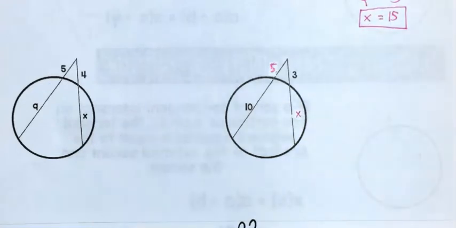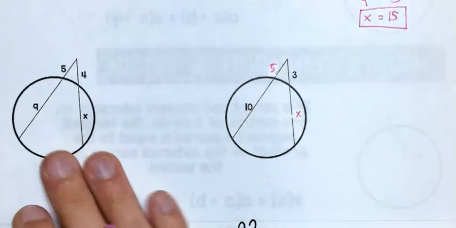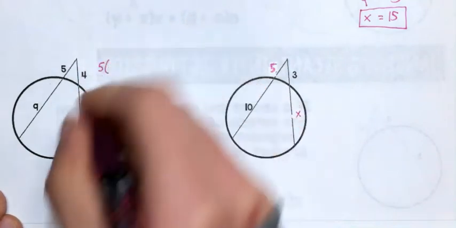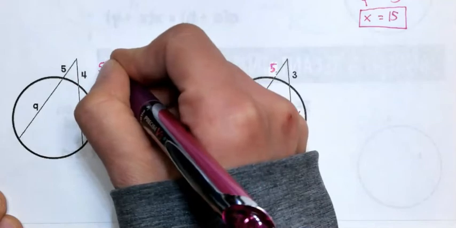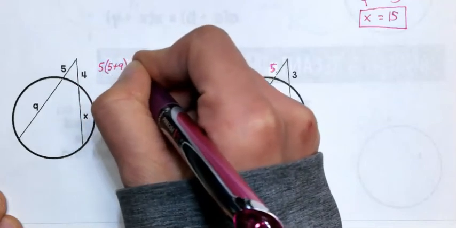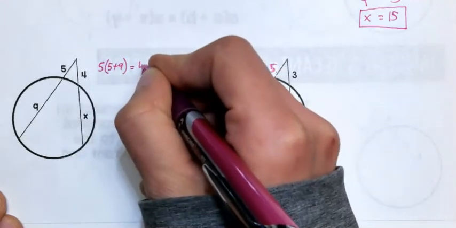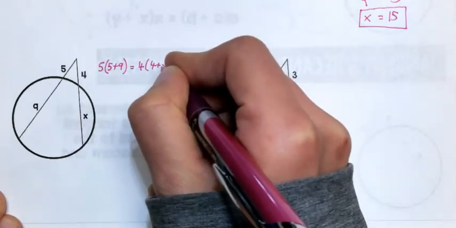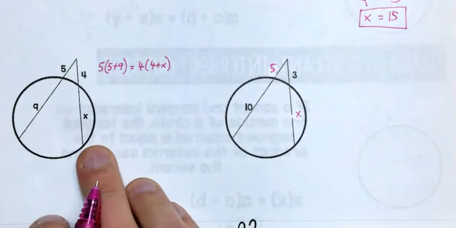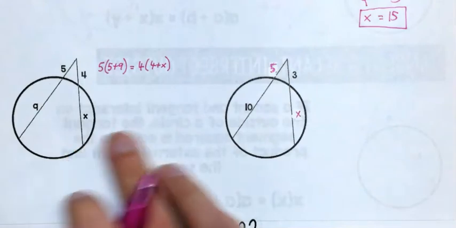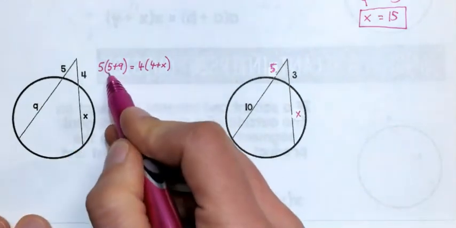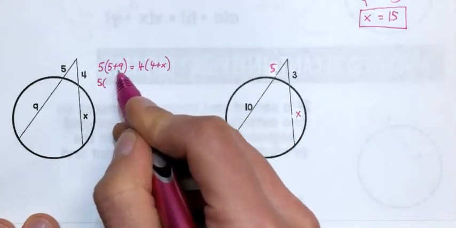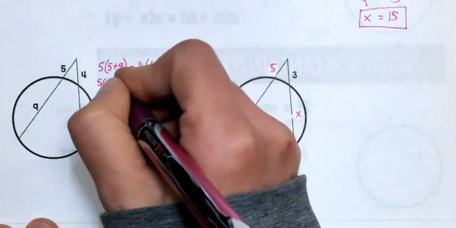Okay, so first problem, part is 5 times the whole, we have 5 plus 9, equals the part, which is 4, times the whole, which is 4 plus x. Next, I'm going to combine like terms, and if I can't, I'm going to distribute. So 5 times, what's 5 plus 9? 5 plus 9 is 14.